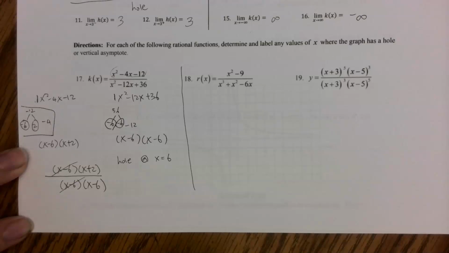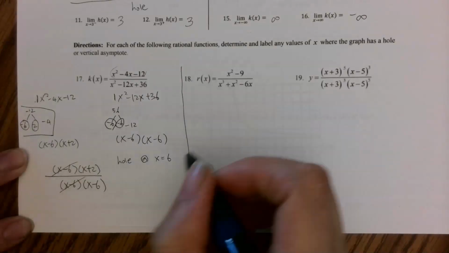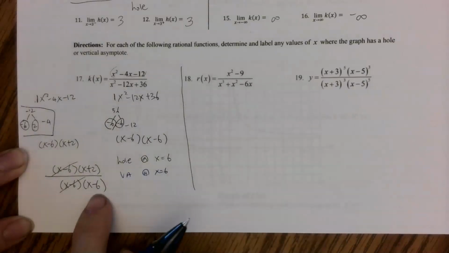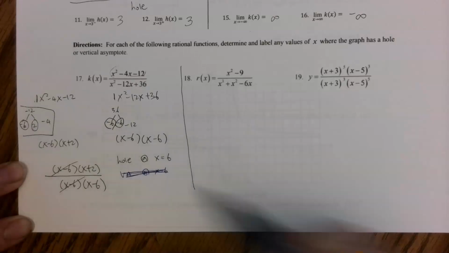Now, where's a vertical asymptote? All right, this is a common mistake right here. Everybody, how many of you thought that x equals 6 is a vertical asymptote? Because you're like, oh, it's left over from the bottom. Sorry, that is very, very, very wrong.